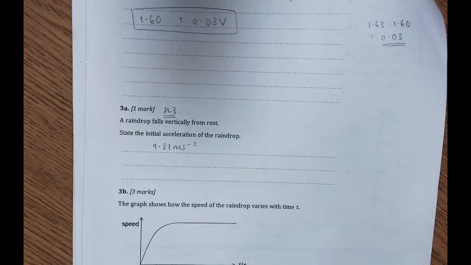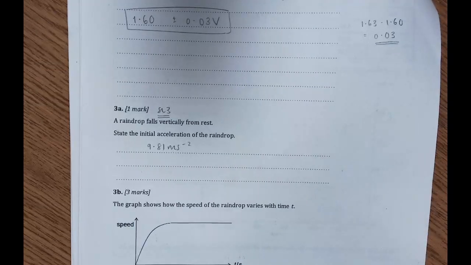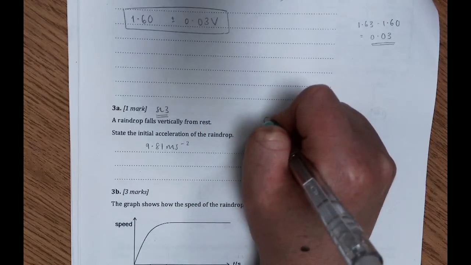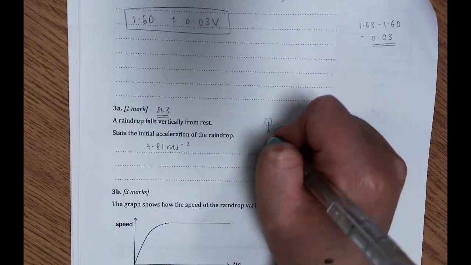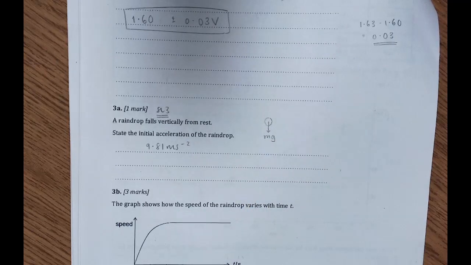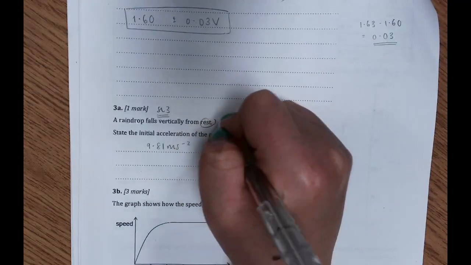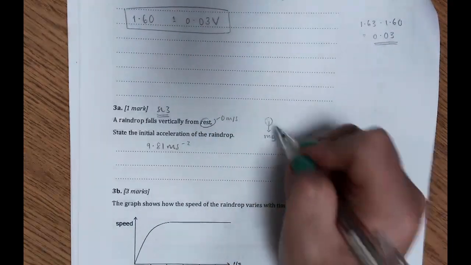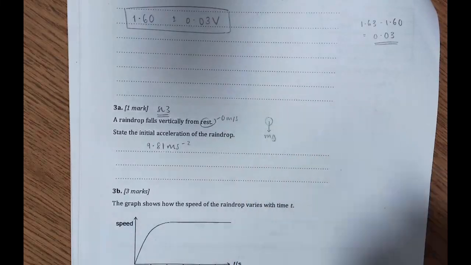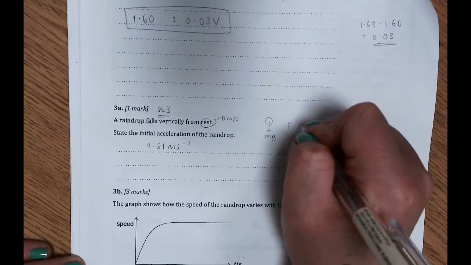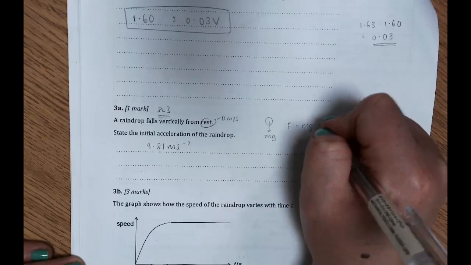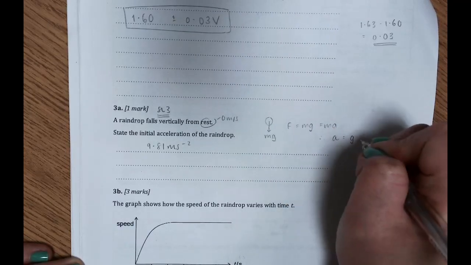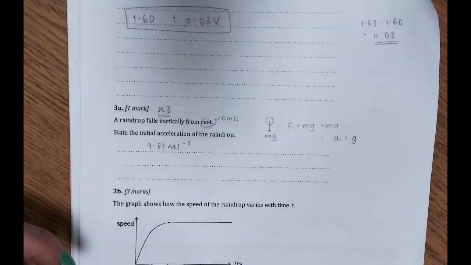So in 3A, a raindrop falls vertically from rest. State the initial acceleration of the raindrop. Okay, so here's your raindrop. We know that initially it has its weight, mg, acting down. If it is starting from rest, it is not falling with any velocity initially, that's 0 meters per second. So we know that it's not falling through any air initially, so there is no air resistance. So the resultant force is mg, and F equals ma for the resultant force. So therefore, the acceleration is g, is 9.81.